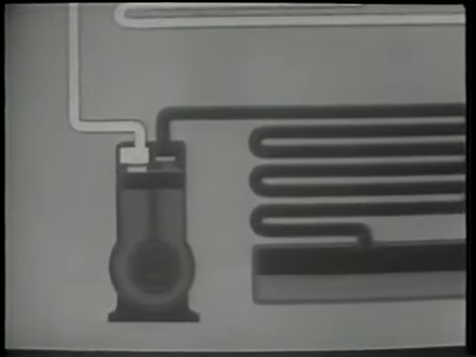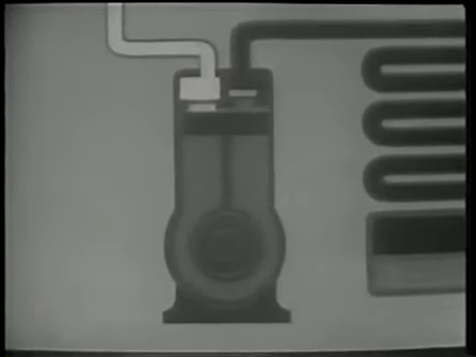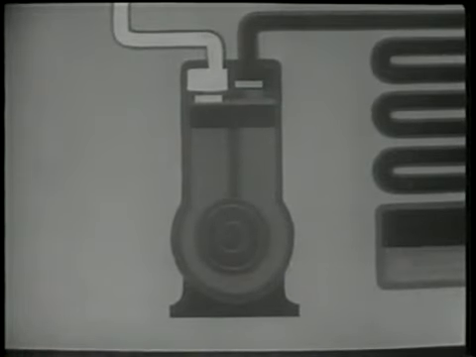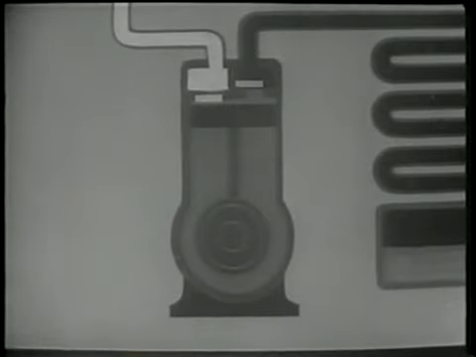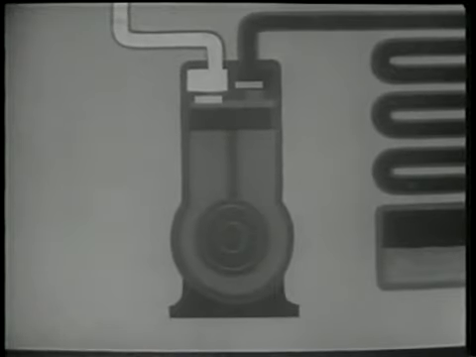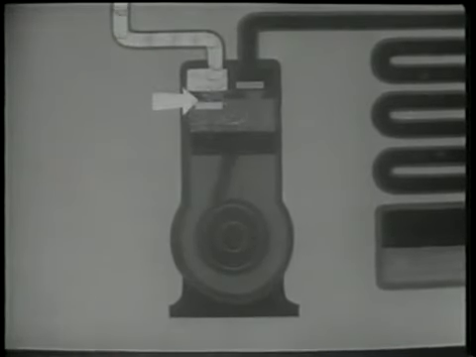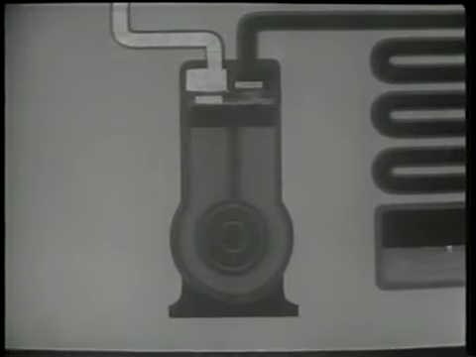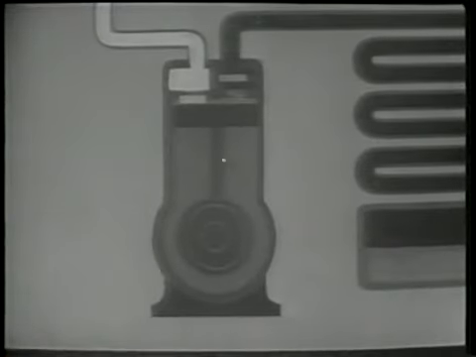This is the course of a refrigerant through a typical compression cycle. The refrigerant, in the form of a gas under low pressure, is drawn from the suction line into the compressor. The gas enters the cylinder through the suction valve as the piston moves on its downward stroke. When the piston moves upward, the pressure and temperature of the gas rise. The gas is compressed and is finally pushed through the discharge valve into the condenser.